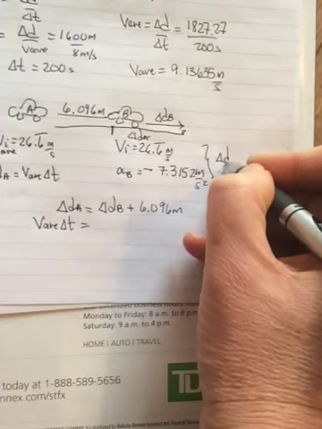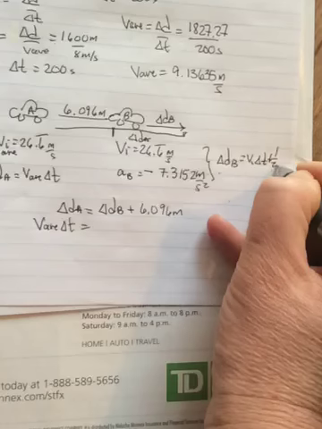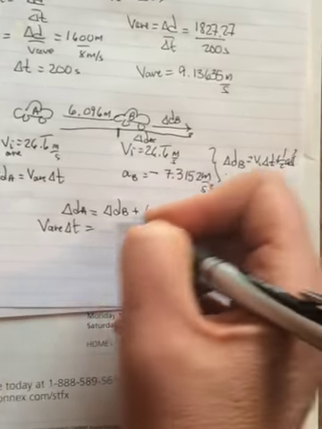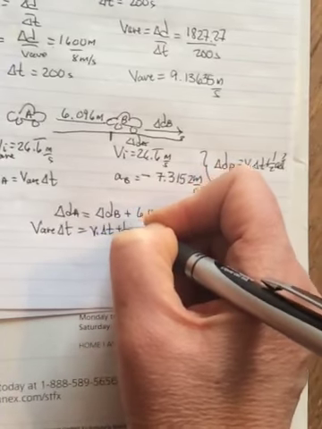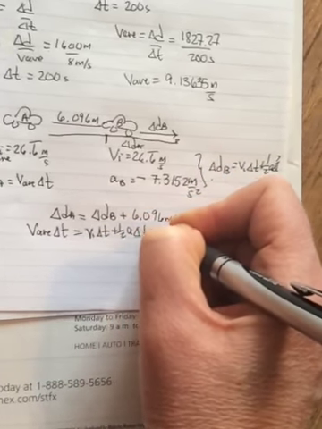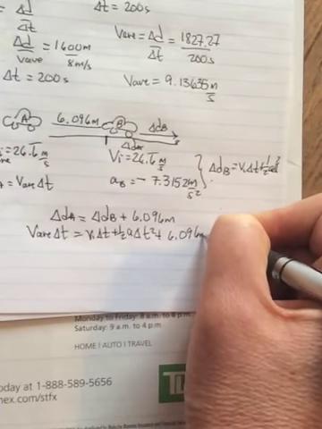For B, delta dB will equal VI delta T plus 1/2 A delta T squared. So down here, VI delta T plus 1/2 A delta T squared. And then, of course, we have the 6.096 meters.